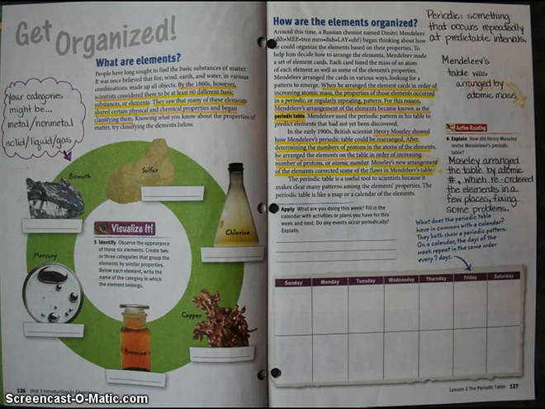Knowing what you know about the properties of matter, try to classify the elements below. Okay, so I wrote this for you. It says your classification or your categories might be metal versus nonmetal, or solid versus liquid versus gas, or what have you. Okay? You're looking at various physical and chemical properties.